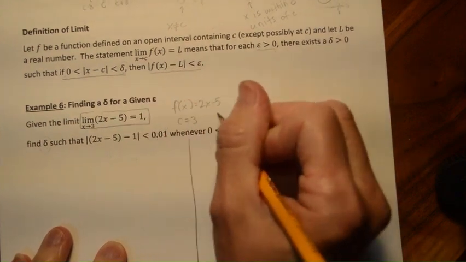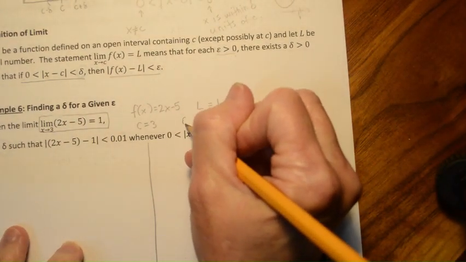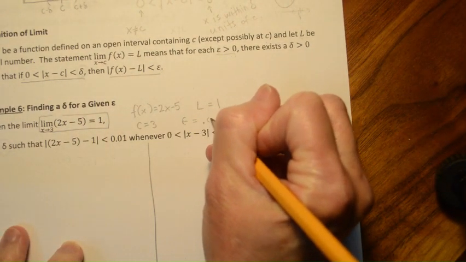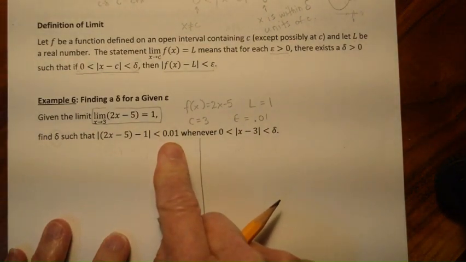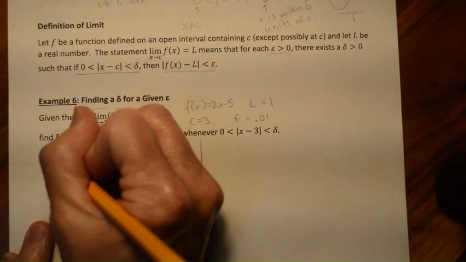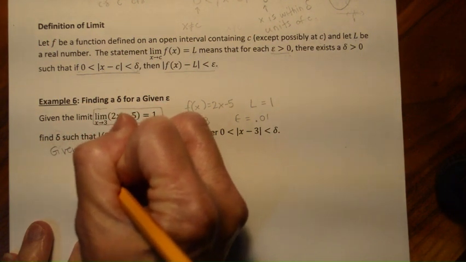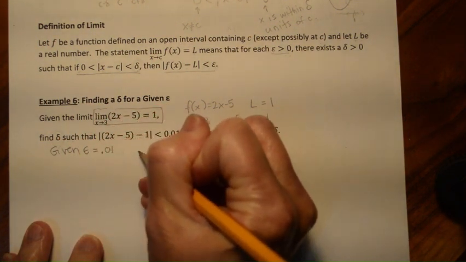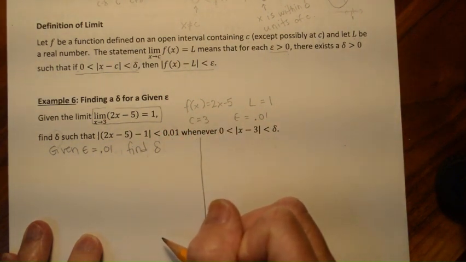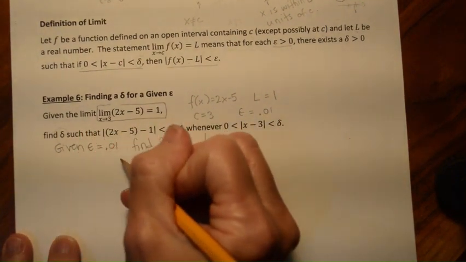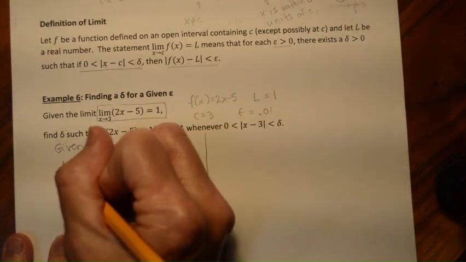So actually I should write up here that epsilon is 0.01. We didn't fill that in right there. So we're given that epsilon is 0.01, and we want to find delta. All right, so we're going to start on this side, and we're going to start with this.